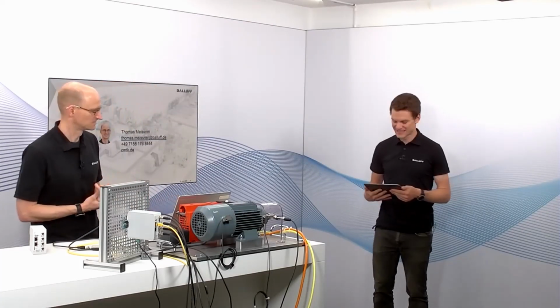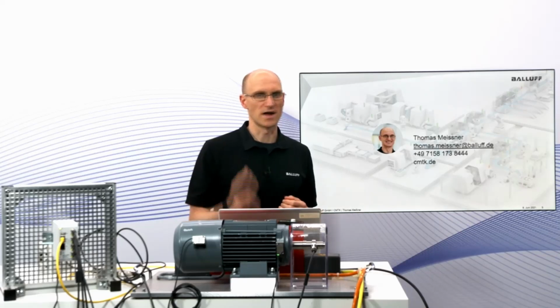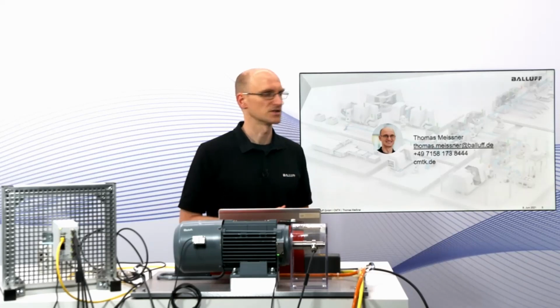Perfect. Thank you, Thomas. Let's have a look at the questions that were coming in. The first one is: is it possible to connect sensors from competitors to the system? Yes, the system is completely open in terms of sensors. As long as it is an IO-Link sensor, IO-Link version 1.1, you can connect it to the system. You may have to upload the IODD to use it, but that's just one very simple step that you're walked through during initialization of the system.